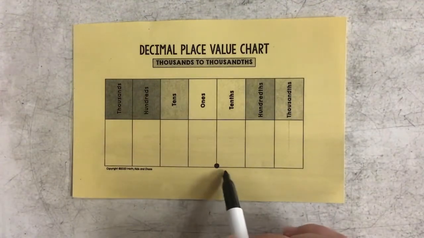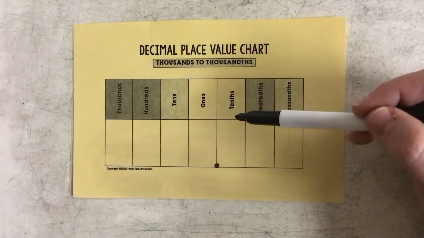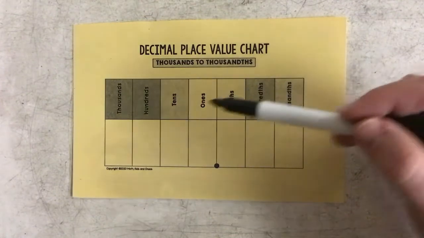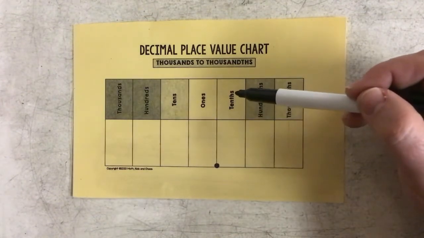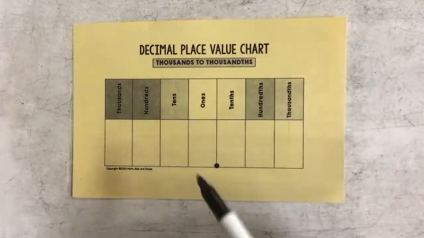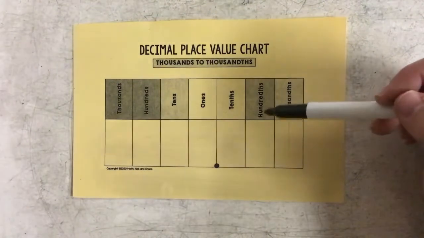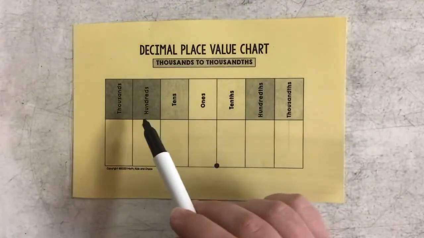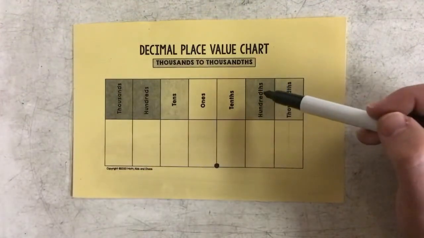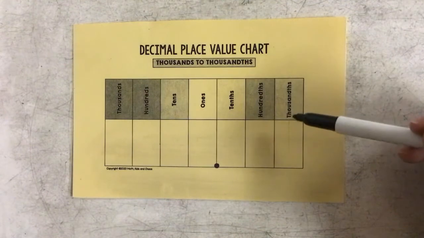So the first place that comes after the decimal point is known as the tenths place. Not the tens place, but the tenths place. You'll see there's a THS at the end of tenths. On the second place here, we have the hundredths place. Again, it's not hundreds, but hundredths with the THS. And our third place after the decimal is known as the thousandths place.